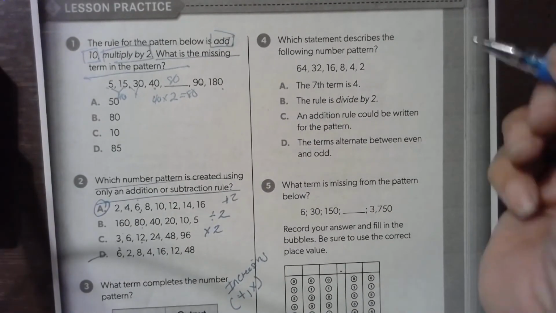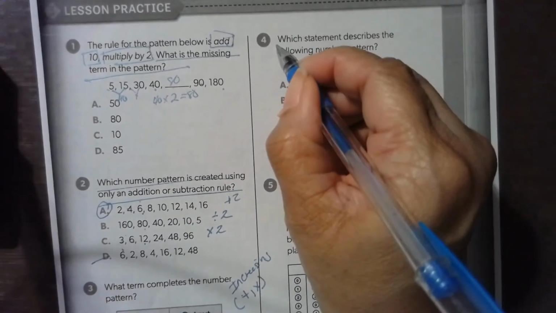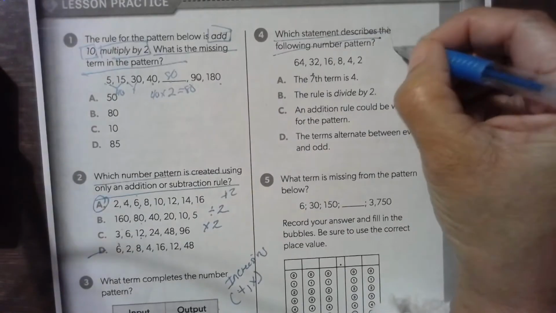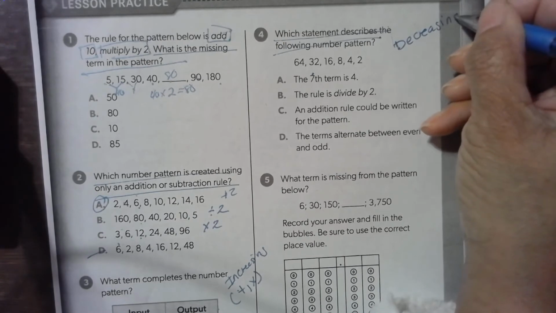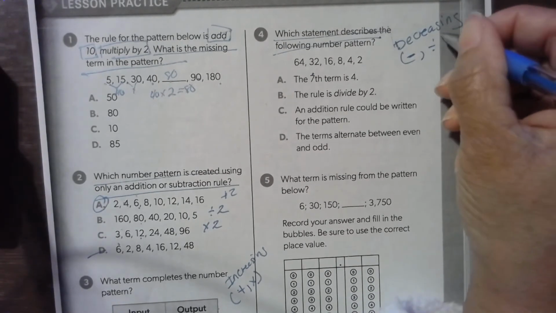Number 4, which statement describes the following pattern? So we have 64, 32. It is decreasing. So it's either subtraction or division.